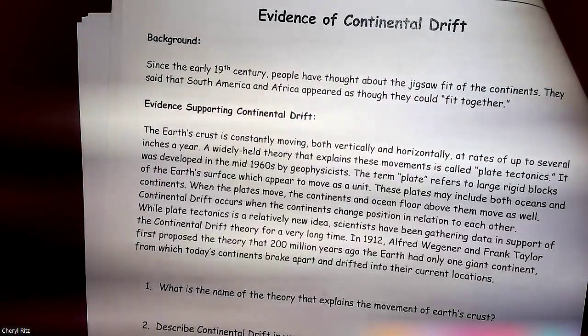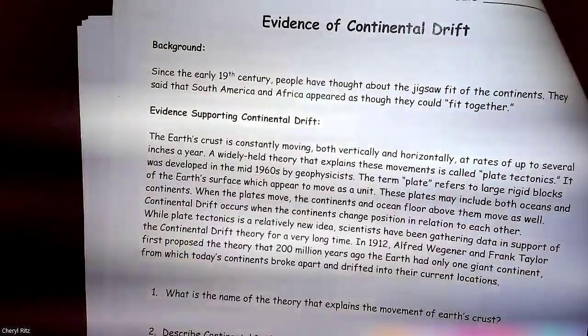On Friday, I will also not be here. On Friday, what you will be doing is learning about continental drift. My guess is you already know a tiny bit about continental drift. What do you get from its name? Continental drift. Continents move. I think you guys are aware that continents move. We're going to be learning about evidence of continental drift.